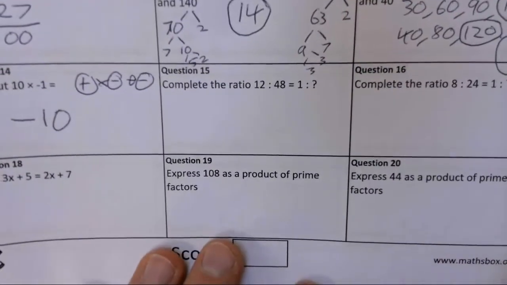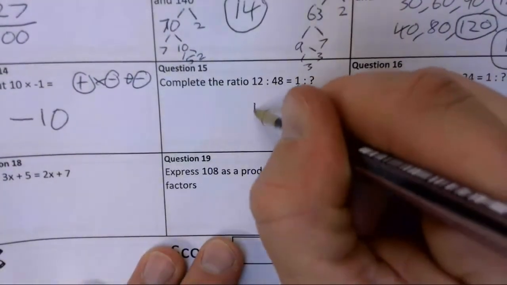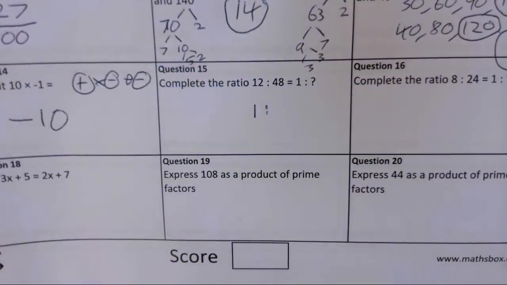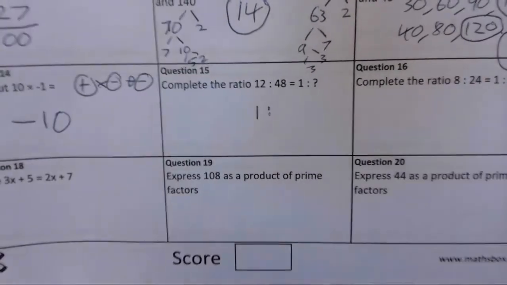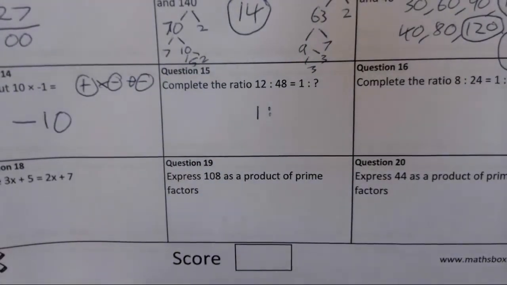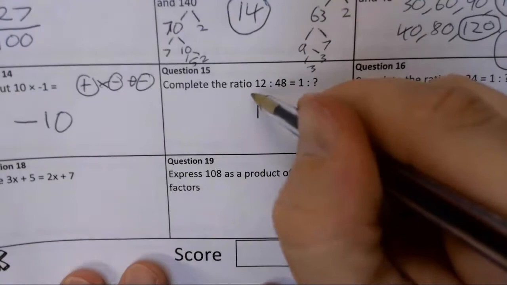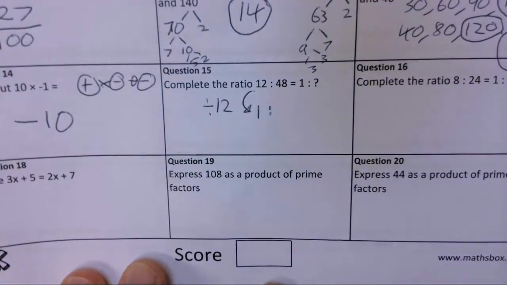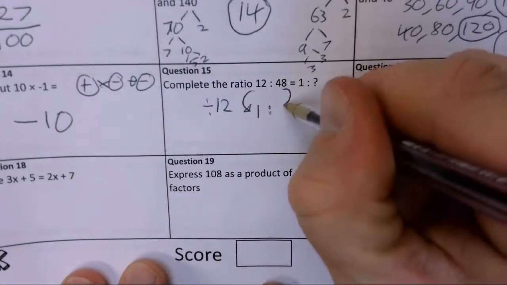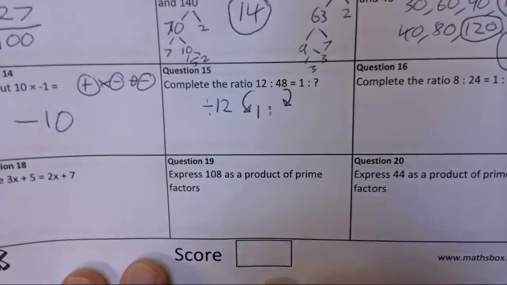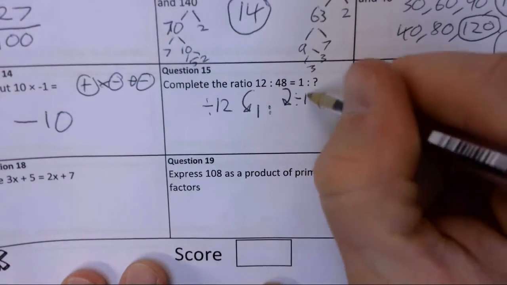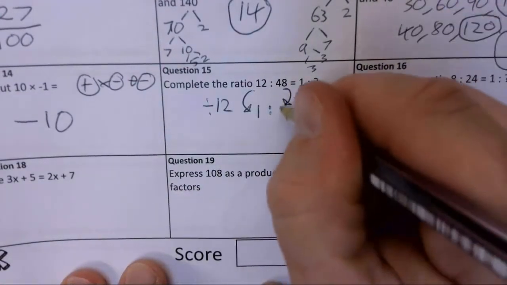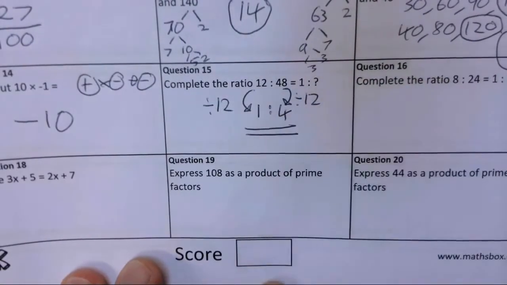Question 15. I'm going to go from 12 to 48 to 1 to something. Now, this is one which I saw quite a few people missed. It works exactly the same way as equivalent fractions work. So to go from 12 to 1, I have to divide by 12. And I'm going to do the same thing on this side to work out what that question mark would be. So if I'm dividing by 12 here, I'm going to divide by 12 over here. 48 divided by 12 is 4. That's your answer.